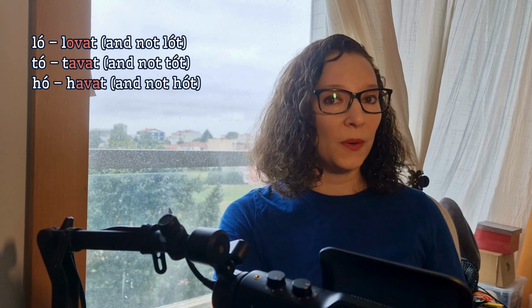And some examples with extra letters. Ló, lovat, tó, tavat, hó, havat.